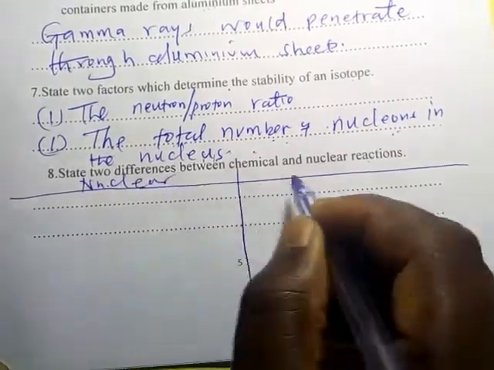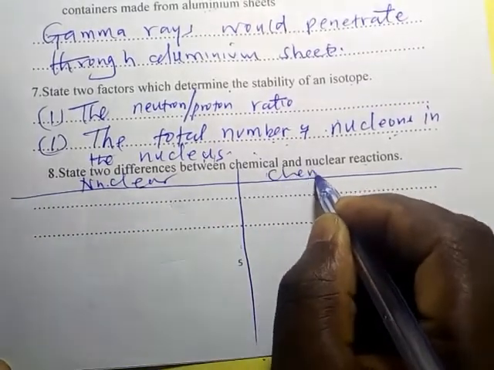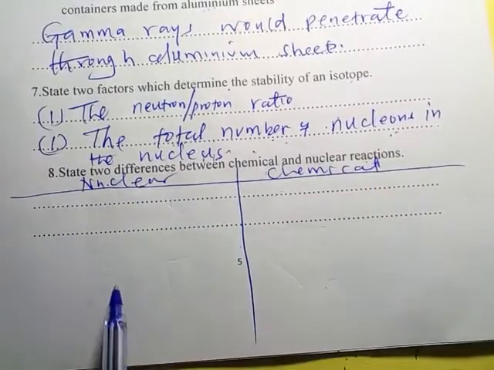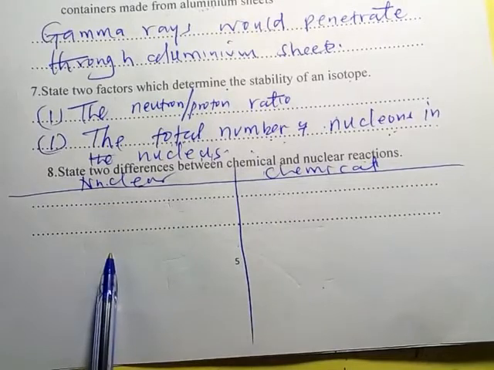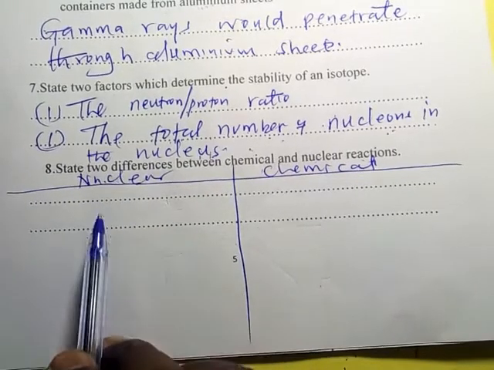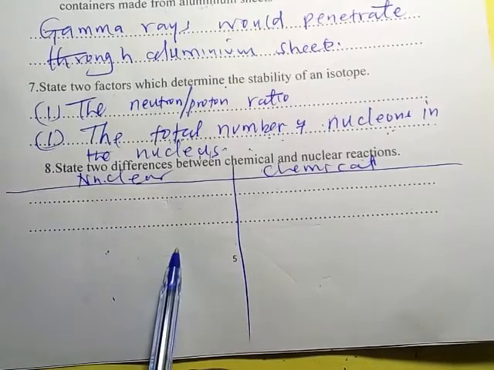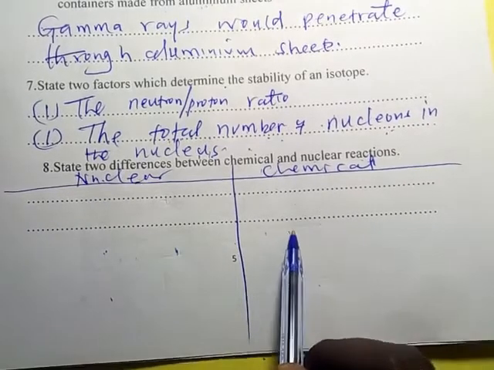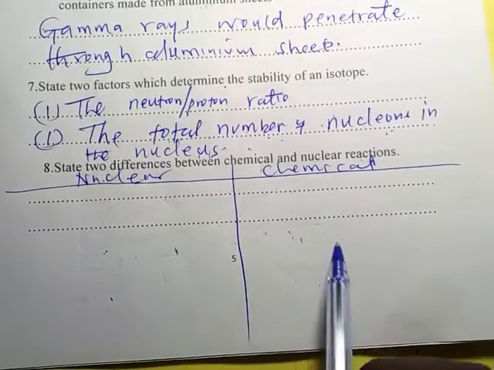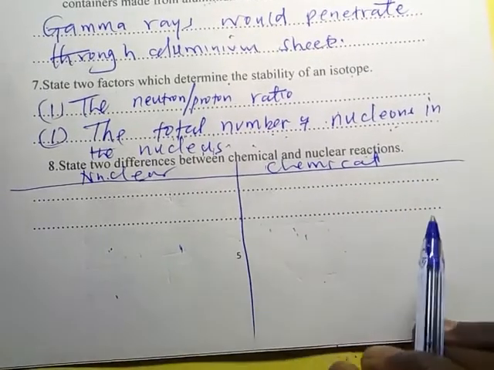Also remember that nuclear reactions involve protons and neutrons within the nucleus, while chemical reactions involve the electrons in the outermost energy level. So those are the things you need to know.